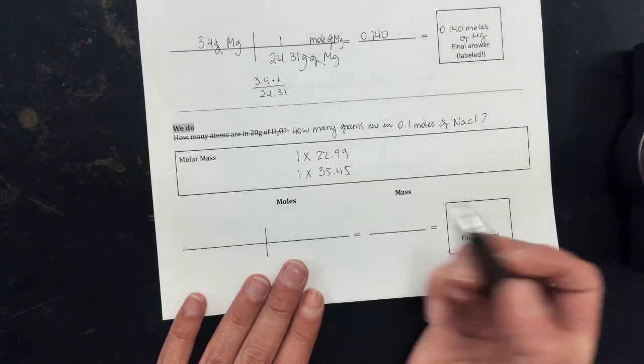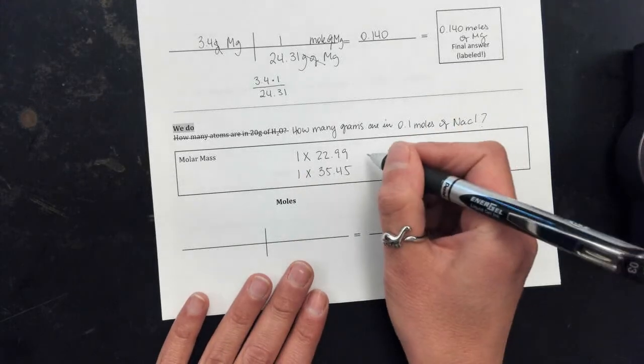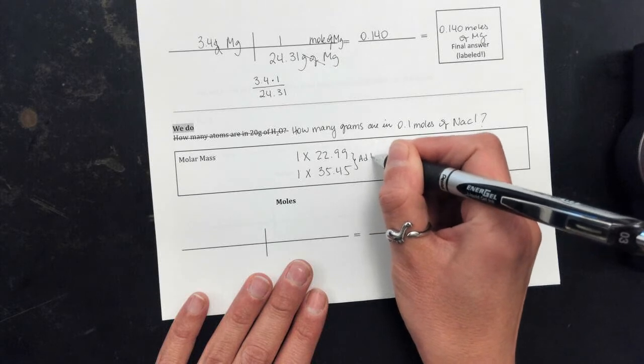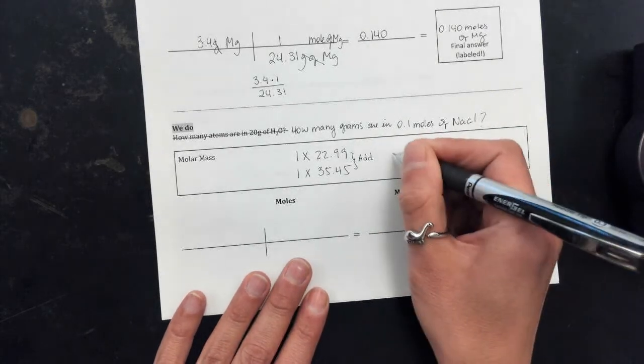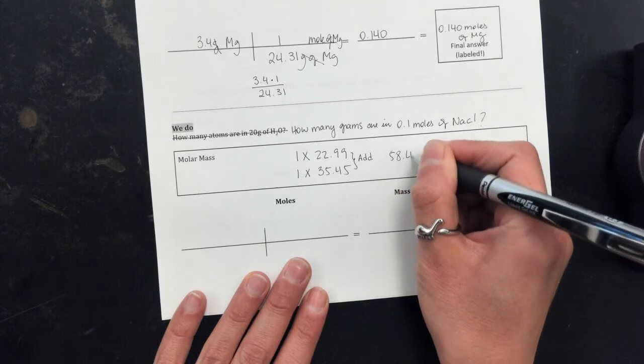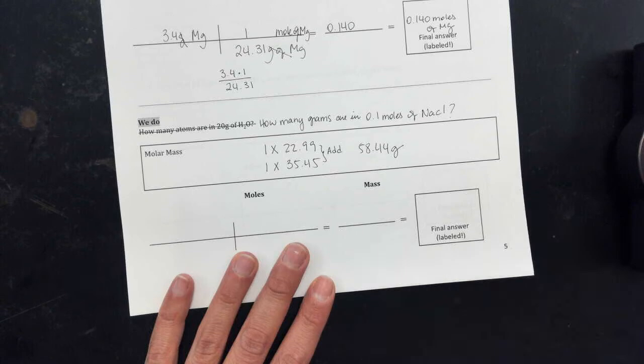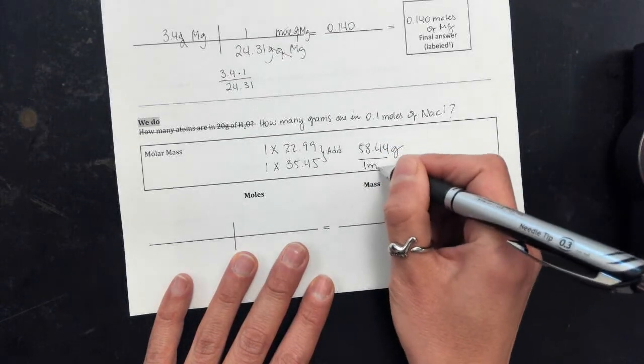Since it's times 1, it's the same number, I'm just going to add this up. If I add it up, I'm going to end up with 58.44. And again, I must put that's 58.44 grams in 1 mole.